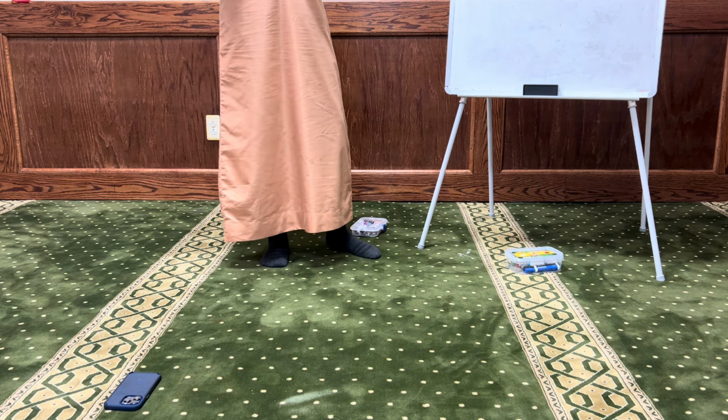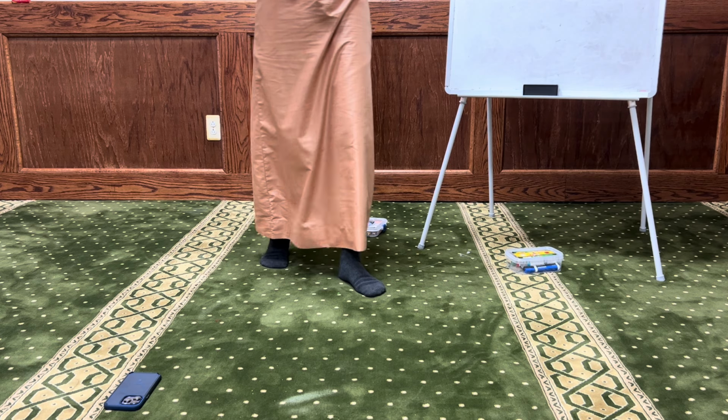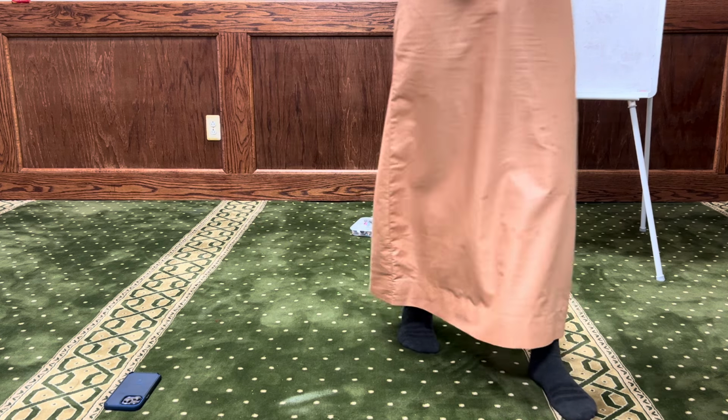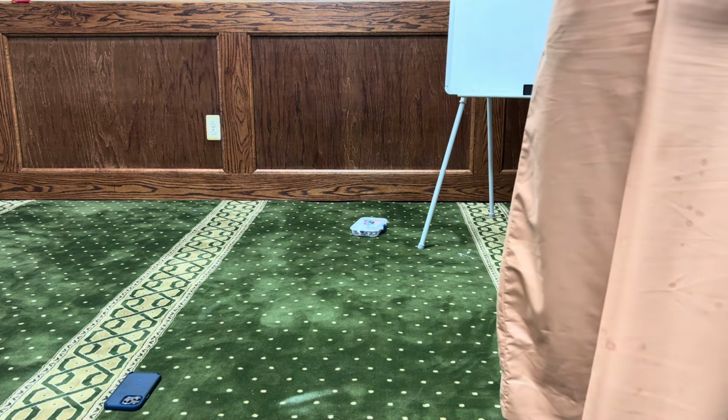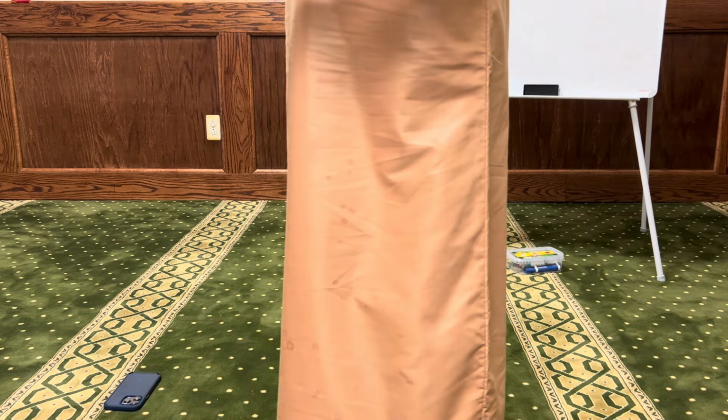So what is the last thing from the book? Sun letters and moon letters. All right. Yeah, you can hold the book.